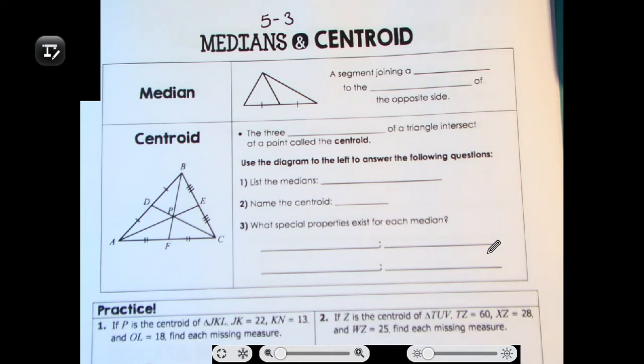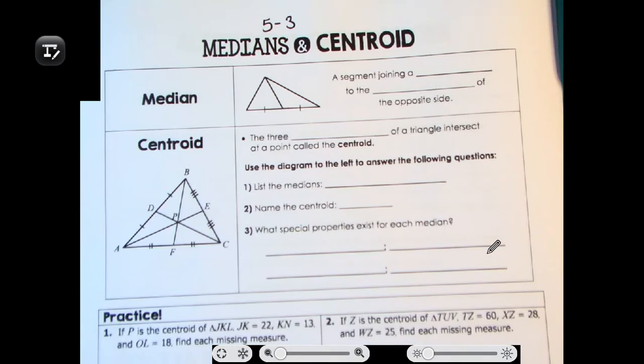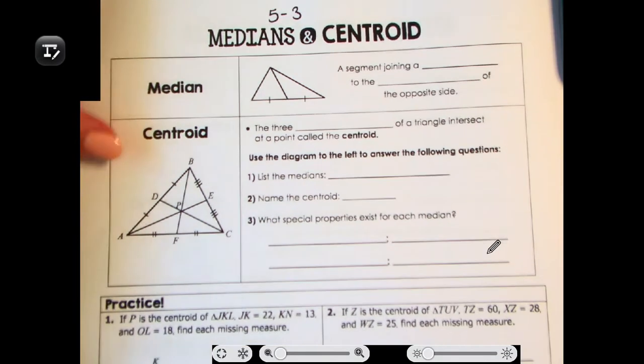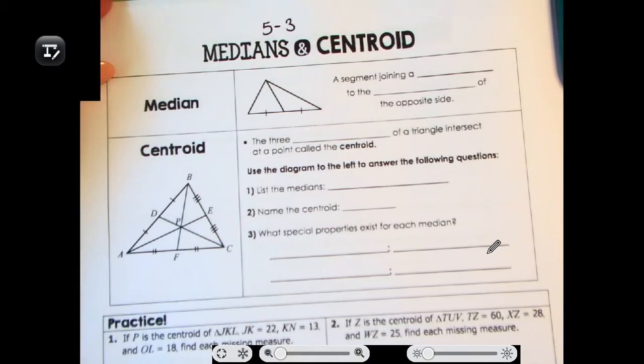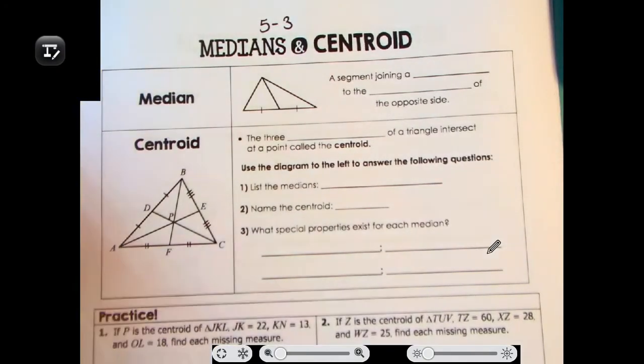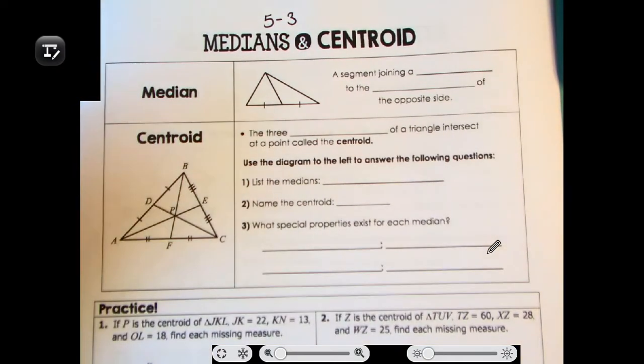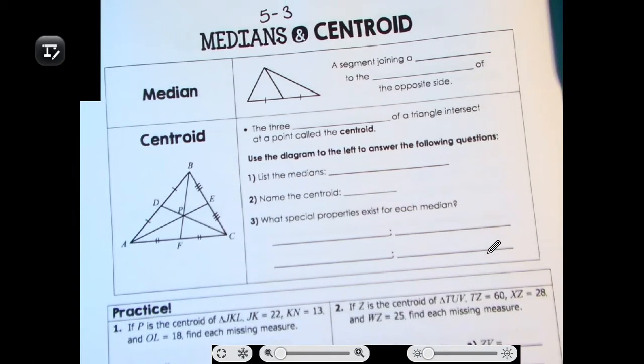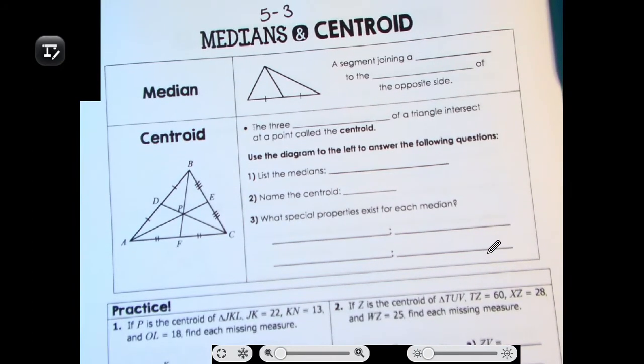A median, you have probably heard the word median before in reference to data. When we find median, mode, range, remember all of that you did in algebra and back in 6th grade. It's a little bit different when we're referring to the median of a triangle, so a slightly different definition. You have a picture here showing you the median, and it still has to do with the middle.